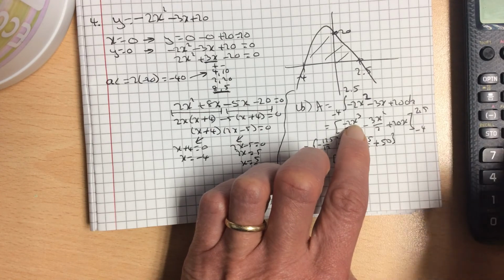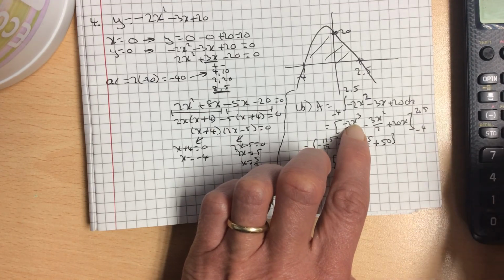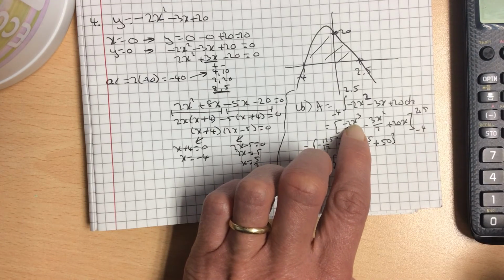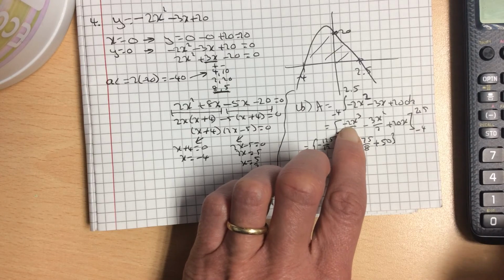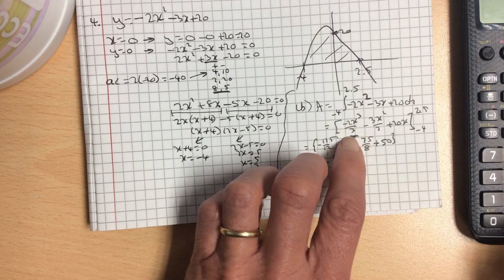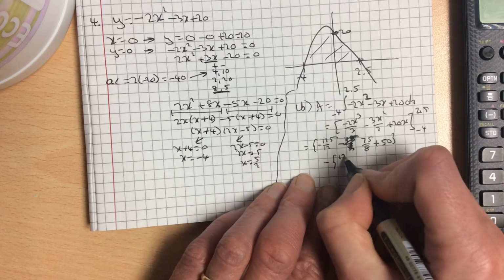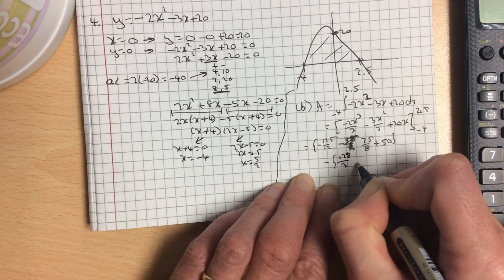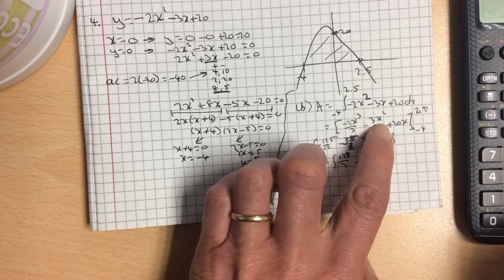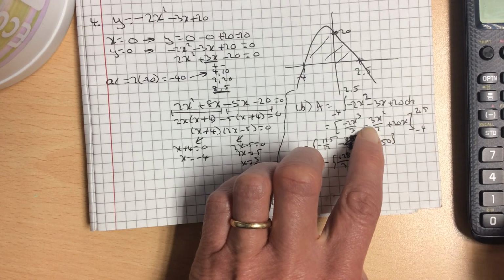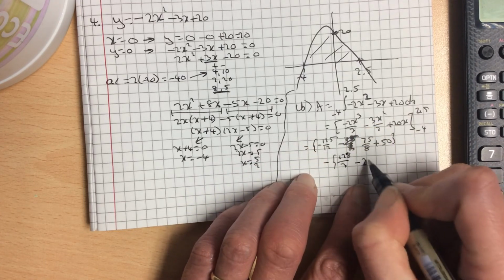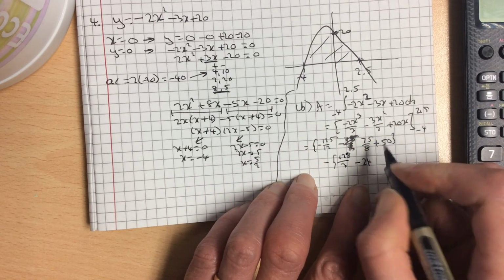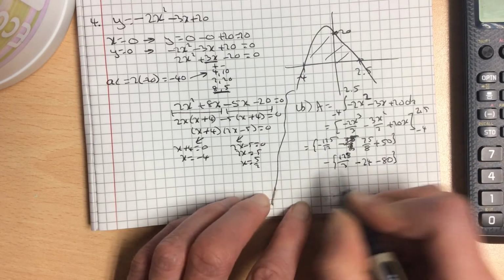Just watch. Minus 4 cubed is minus 64. Times it by a minus 2 gives you a positive 128 divided by 3. Minus 4 squared is 16 times 3 divided by 2 gives me 24. And 20 times minus 4 is minus 80.